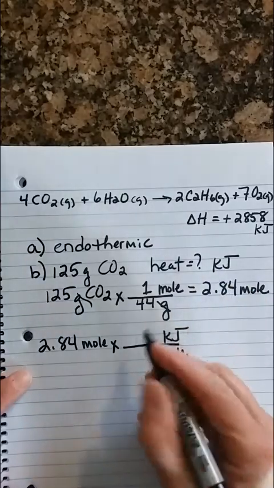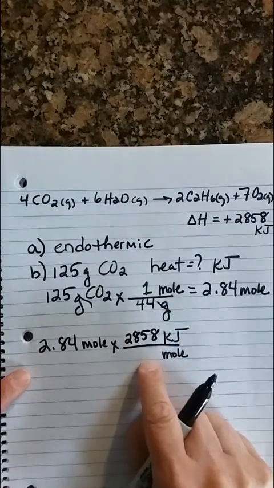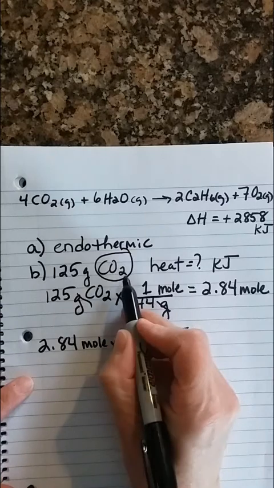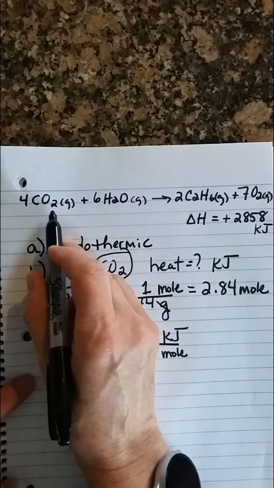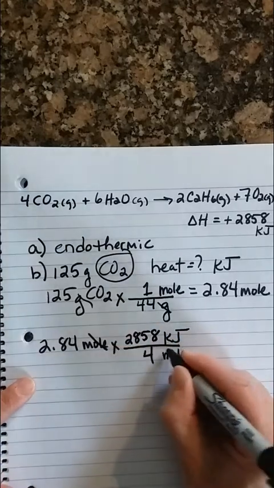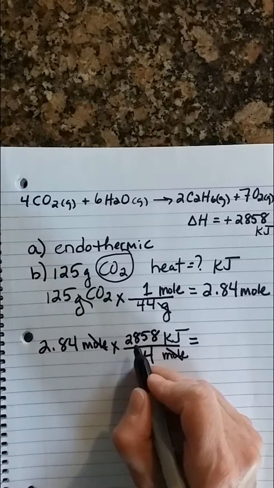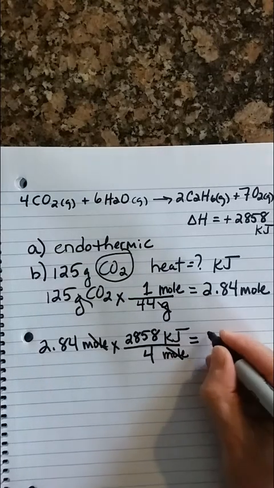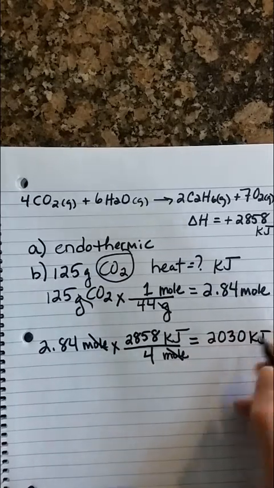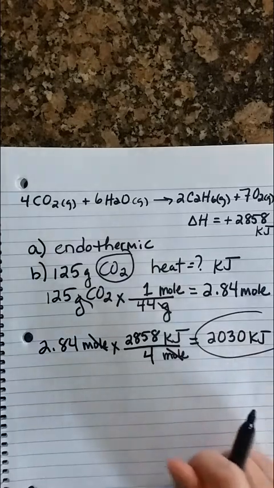So what that means is when I put 2858 up here, then I have to put the coefficient that belongs to the substance I'm working with in this problem, which is CO2. So I go back into the equation, find CO2, and I want to know how many moles of CO2 I have. Because the coefficient is 4, that means I have 4 moles. My mole unit will cancel. Now I'm ready to calculate. 2.84 times 2858 divided by 4 gives me, we'll say, 2030 kilojoules. I rounded it. It comes out to be 29.8, so I just rounded it. And that's the answer to part B.